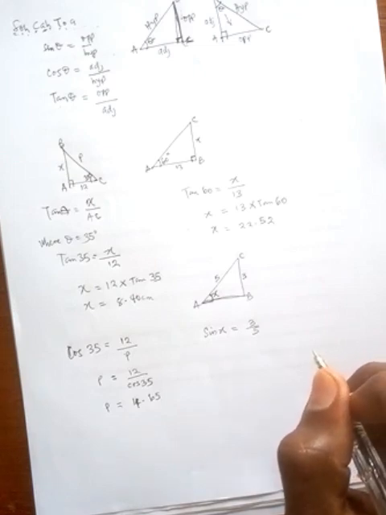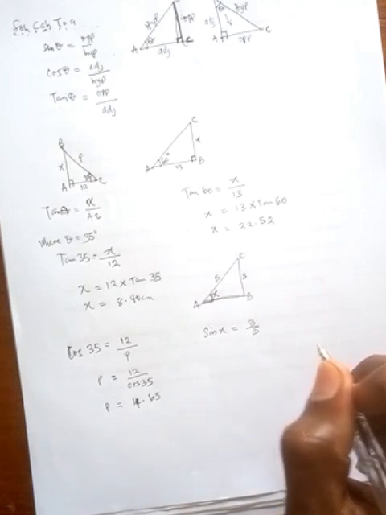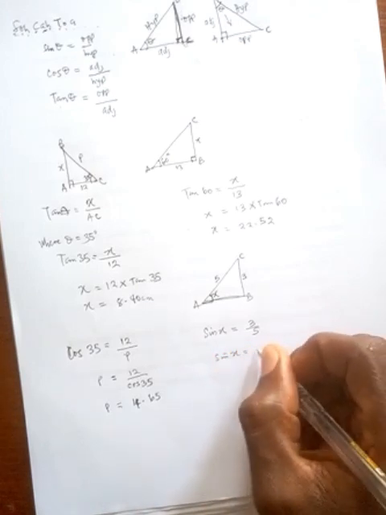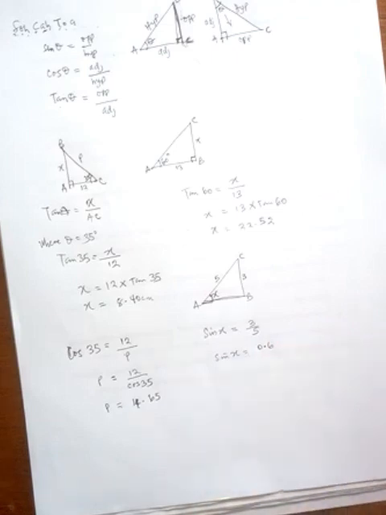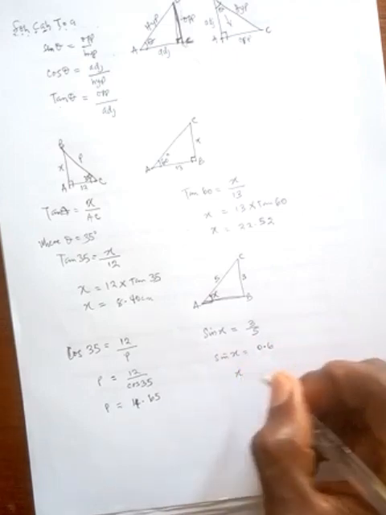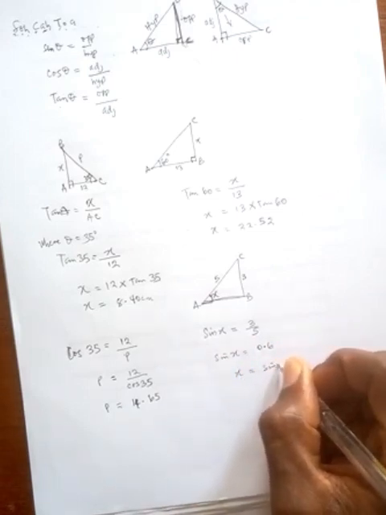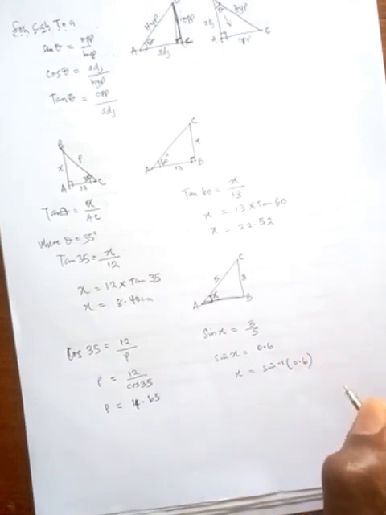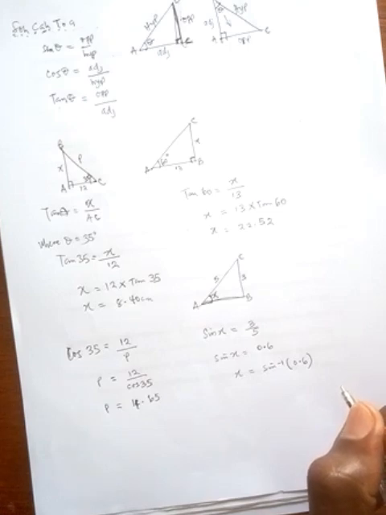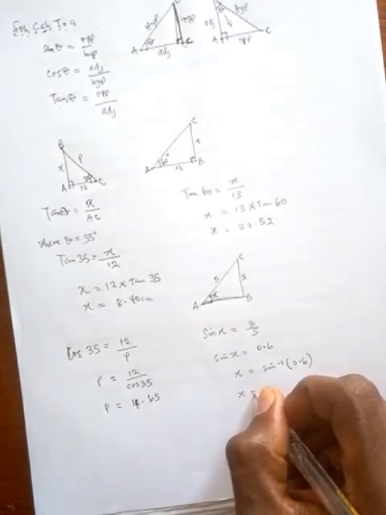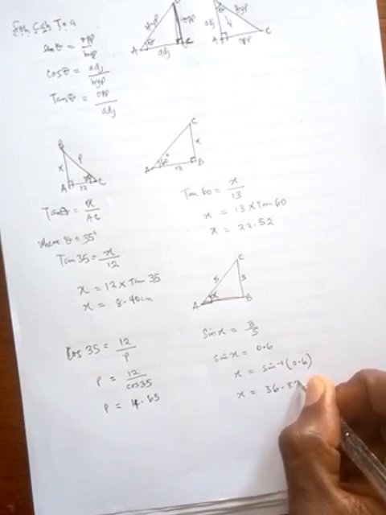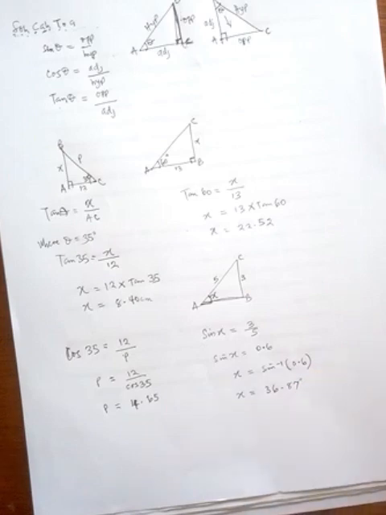Sine x is equal to 0.6. Now x becomes the sine inverse of 0.6. The sine inverse of that will give us 36.87 degrees.